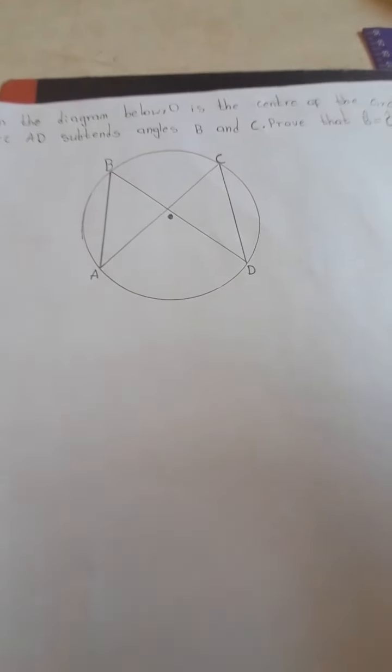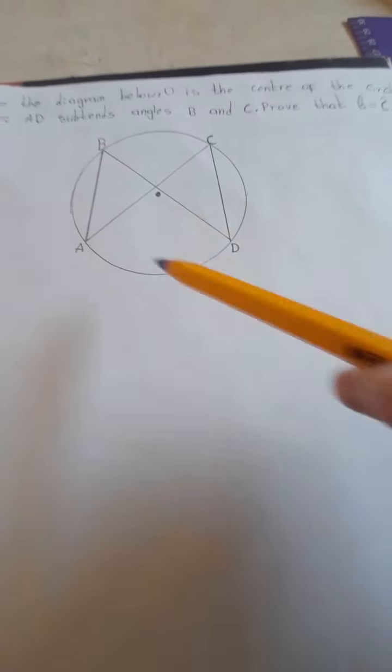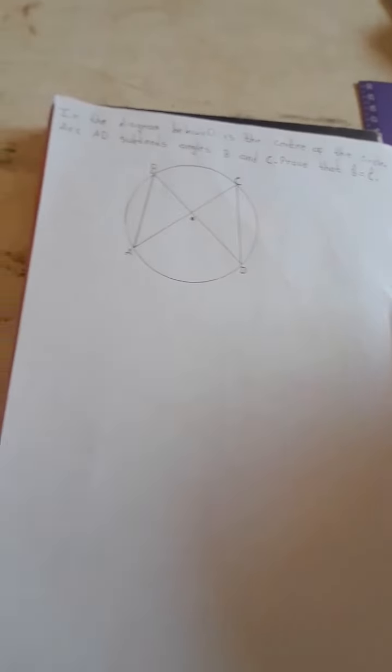Another term for this type of theorem is angles in the same segment. You are going to use this theorem a lot. It comes almost all the time, it and the tangent theorem. But let me not get way too ahead of myself.